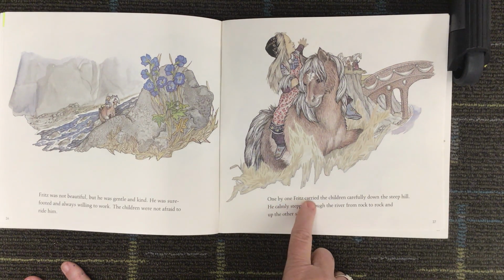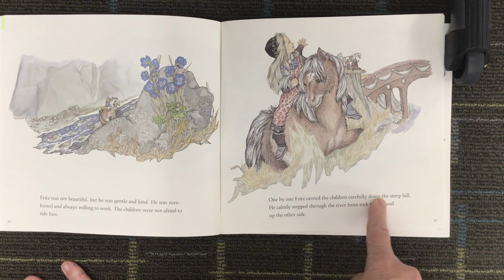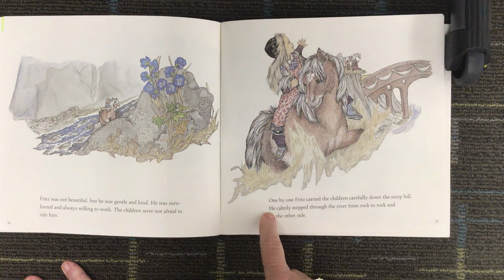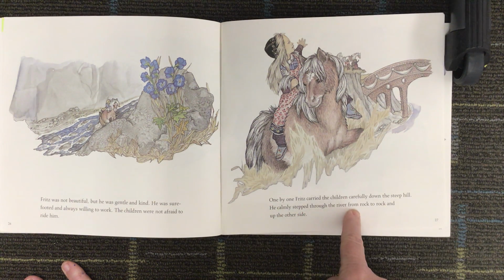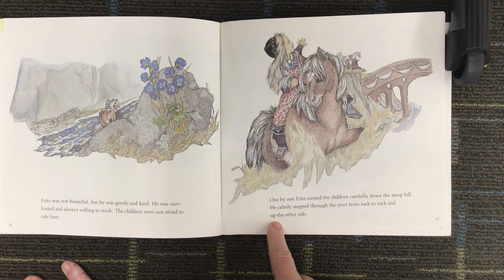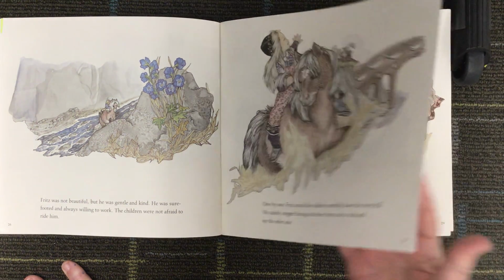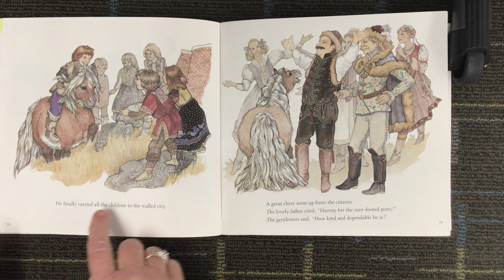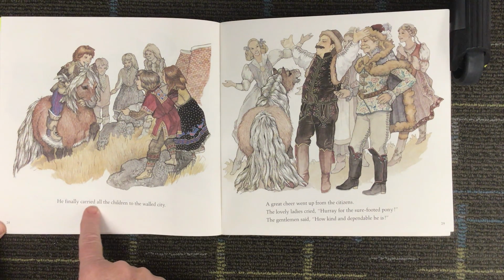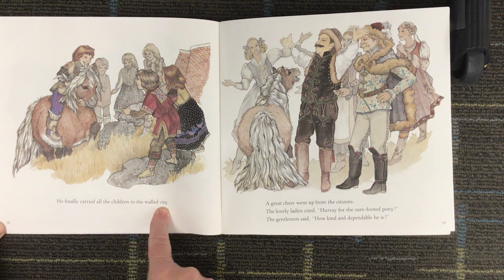One by one, Fritz carried the children carefully down the steep hill. He calmly stepped through the river from rock to rock and up the other side. He finally carried all the children to the walled city.